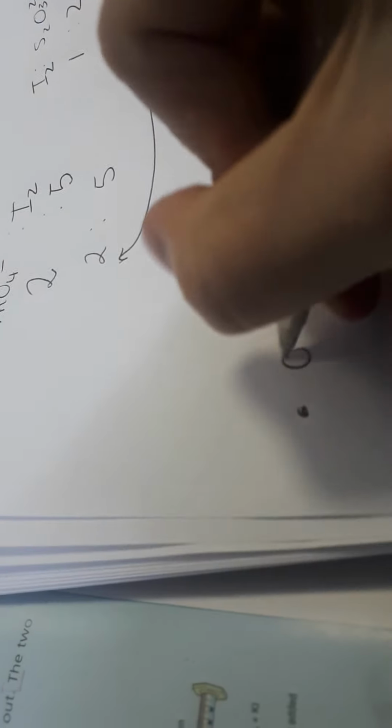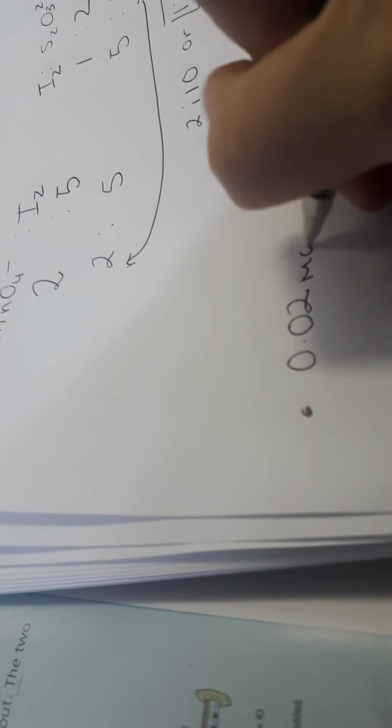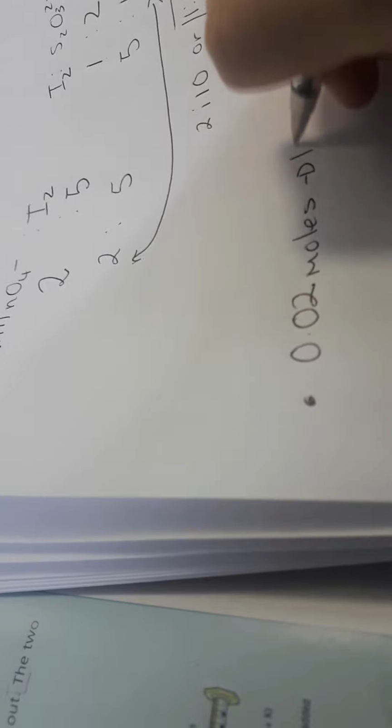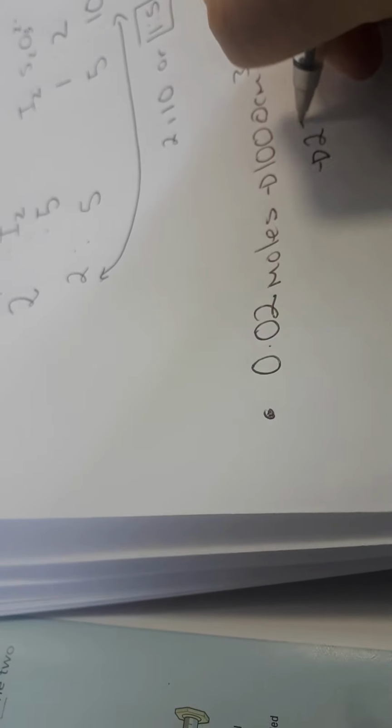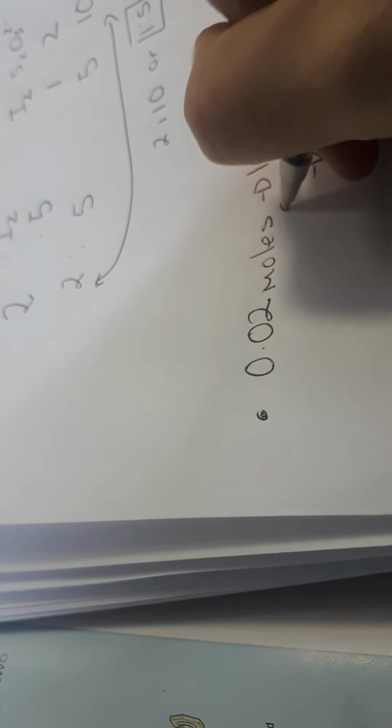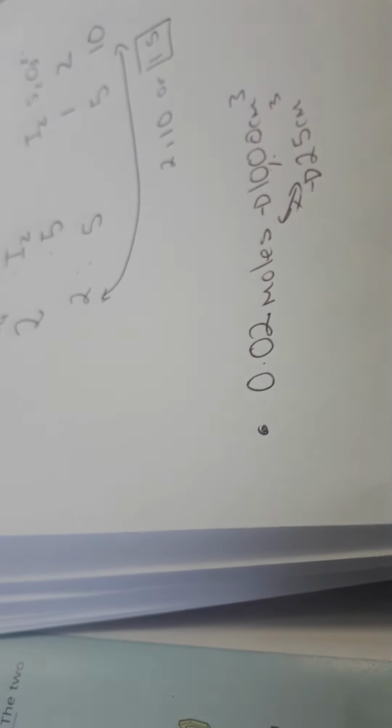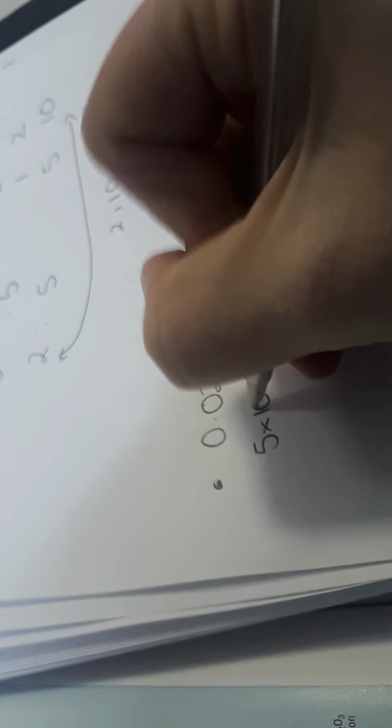Right, just to start, I have 0.02 as a molarity, which means moles per 1,000 centimetres cubed. In this question, I haven't used 1,000 centimetres cubed. I only used 25 centimetres cubed. So I multiply by what I know, 0.02 by 25, divided by the bit left over, which is 1,000, and that gives me 5 by 10 to the minus 4 moles. That's my number of moles of potassium permanganate.